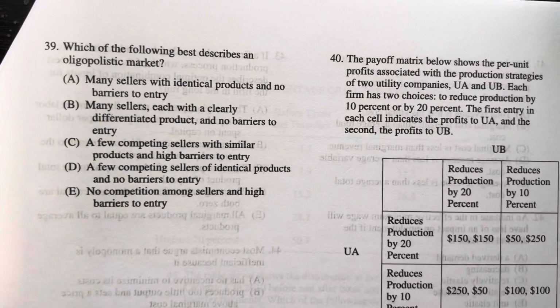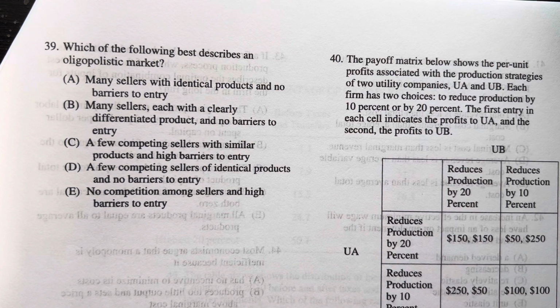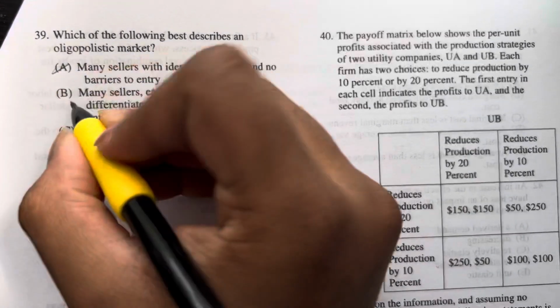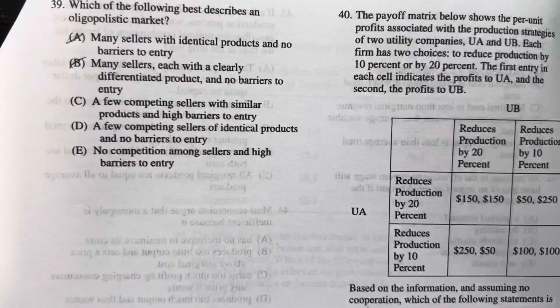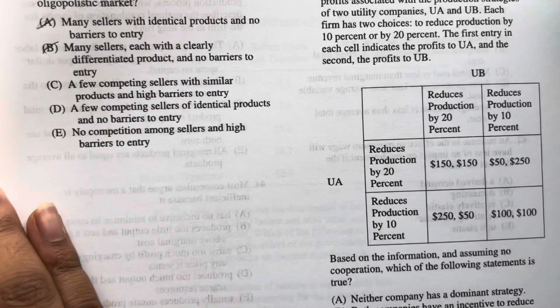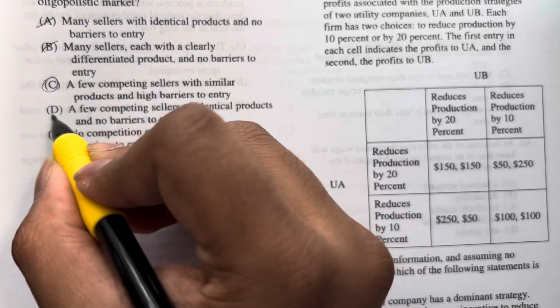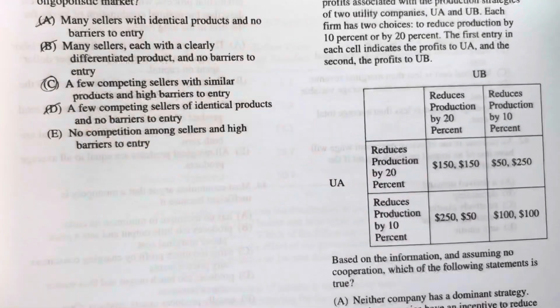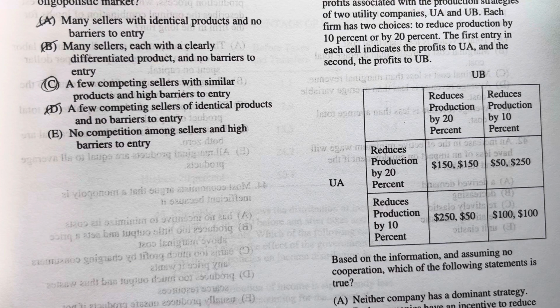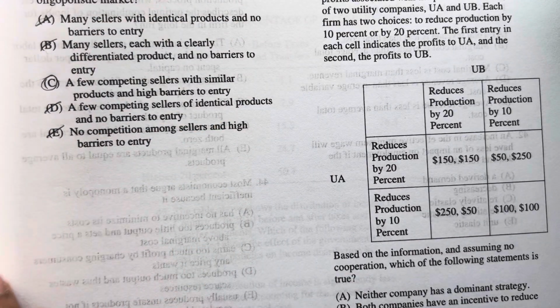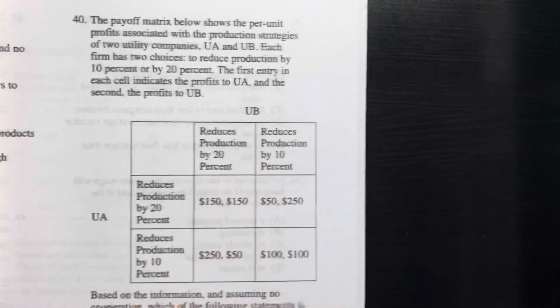All right, 2 more questions. Which of the following describes an oligopolistic market? Many sellers with identical products and no barriers to entry. No, there's barriers to entry. Many sellers each with no... Few competing sellers with similar products and high barriers to entry. I like C. That is literally what it is. A few competing sellers of identical products and no barriers is wrong. No competition among sellers and high barriers? No, there is competition. All right, and it's C.